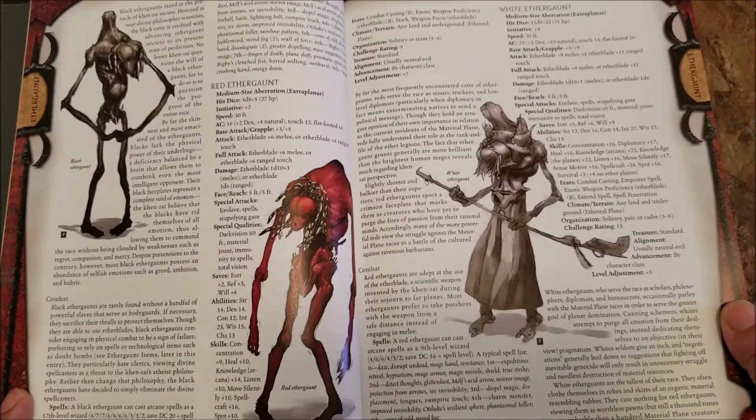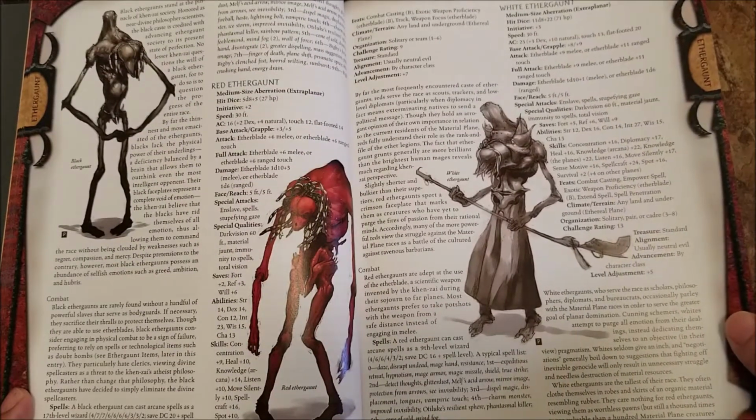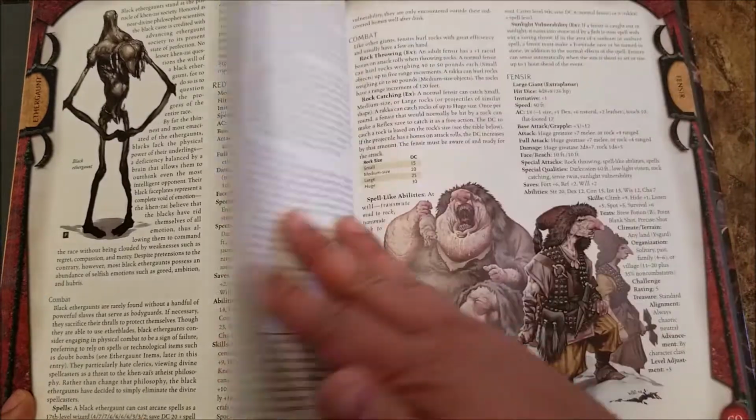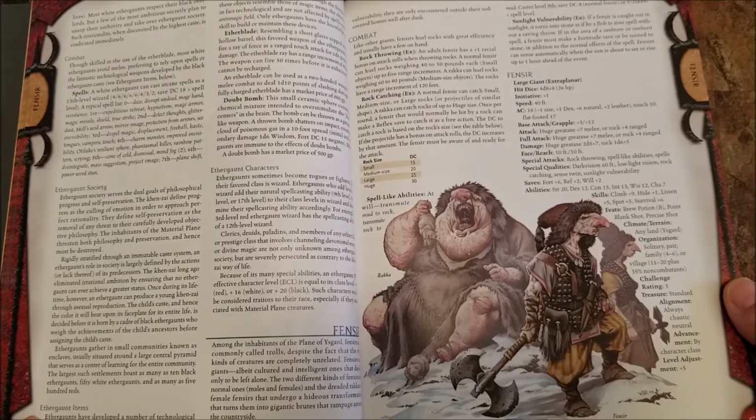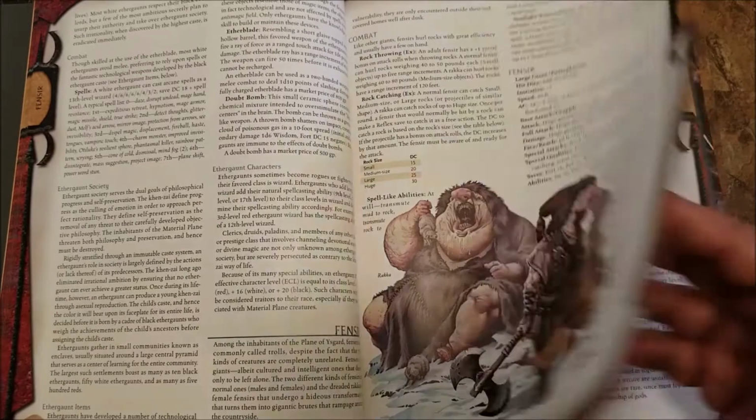So what are some of your favorite creatures from the Fiend Folio, if you had this book? Are you familiar with this book at all? If so, what are your favorite creatures? What are your least favorite creatures?